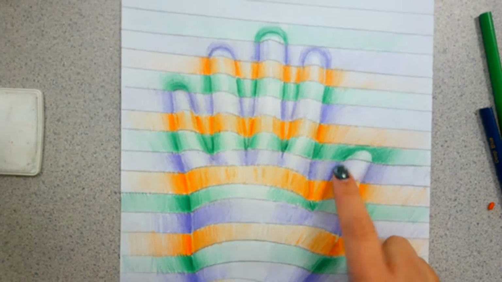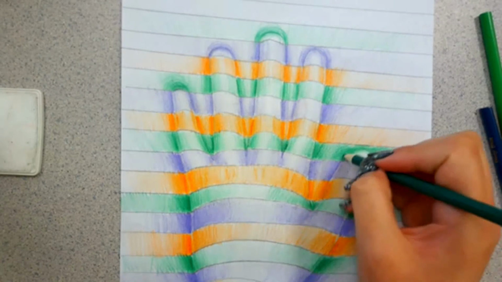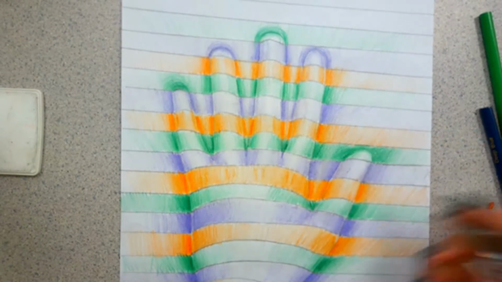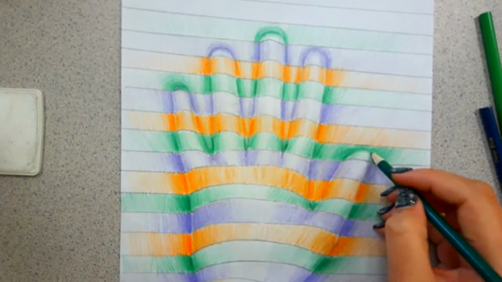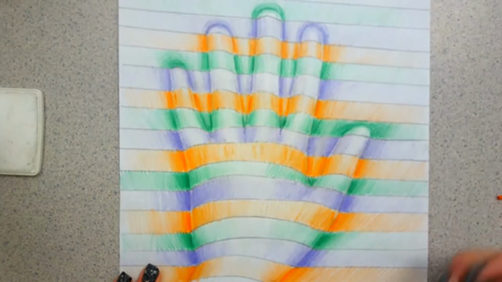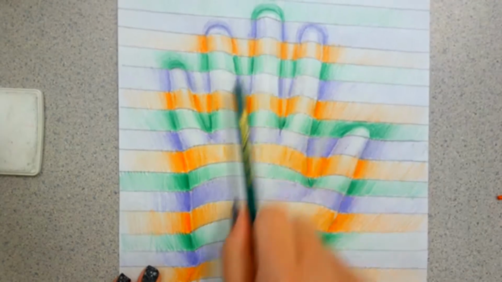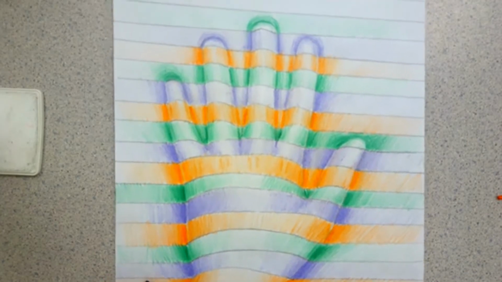Once you get to the fingertips, all you have to do is round the shadow, okay? You're just gonna round it like that. So it's gonna be the same thing as when you're doing it side to side, except you're just gonna add a curve to it. Notice how my highlight's traveling all the way up my fingers, like that. And that's creating some dimension.